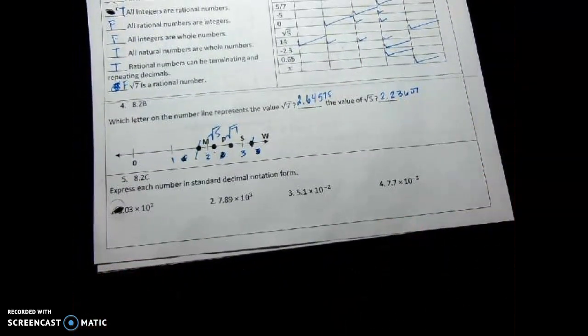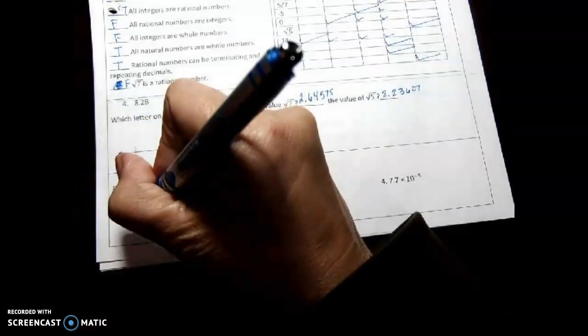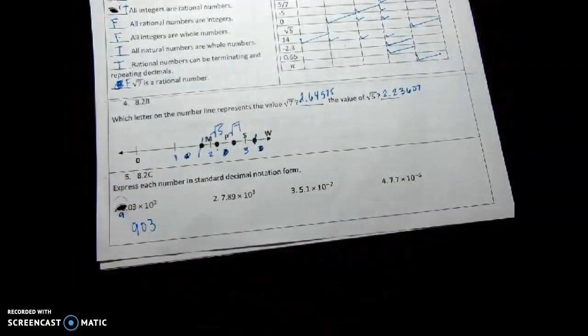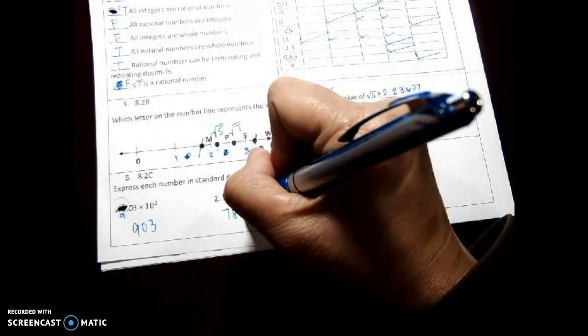All right, we're going to do decimal notation. I think that's 9.03. This one we can put in the calculator. 9.03 times 10 to the second is 903. 7.89 times 10 to the third is 7,890.